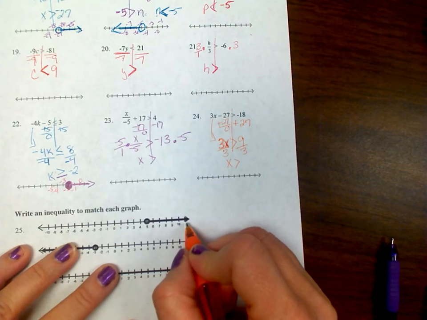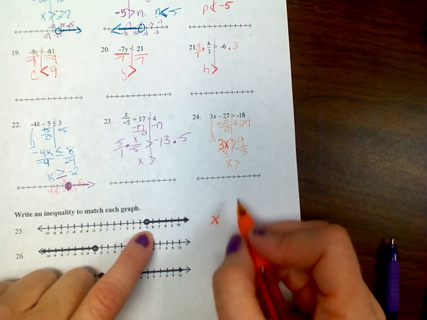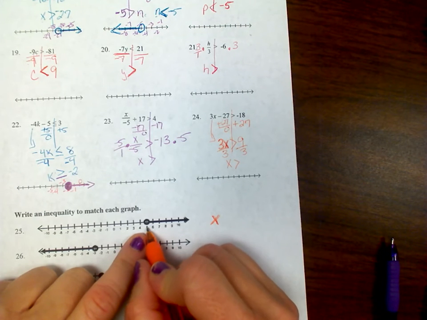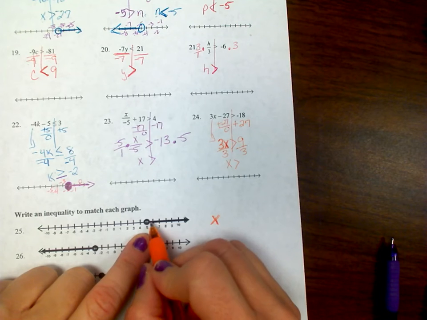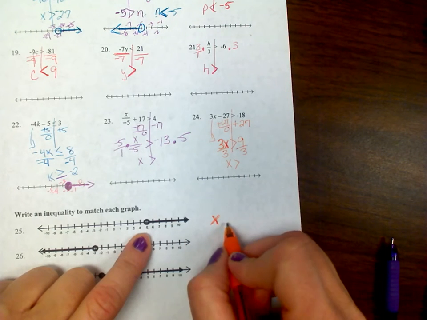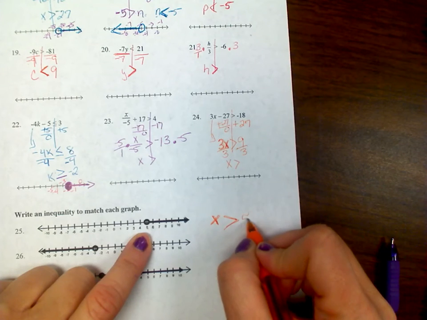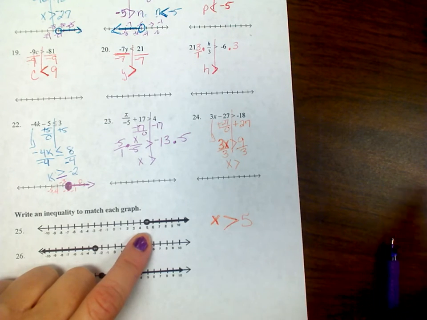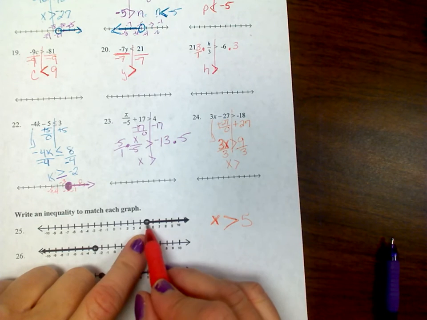So number 25, you have x. Okay, is it going to be greater than 5 or less than 5? Is 6 greater than 5? And that's the way the line's going. My variable's over here. So I can do greater than 5. Can it be 5? Well, there's no line under it, so it can't be 5. It's wide open.